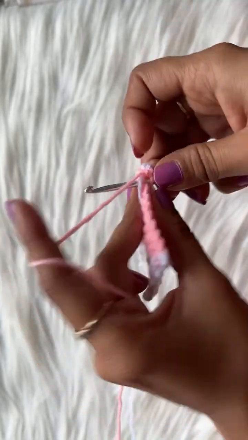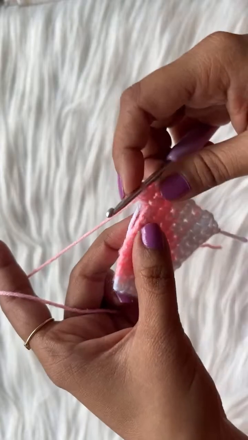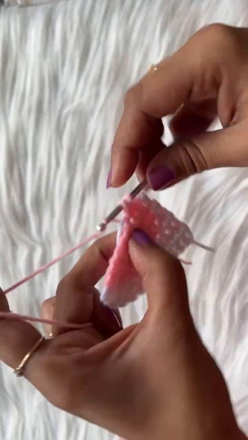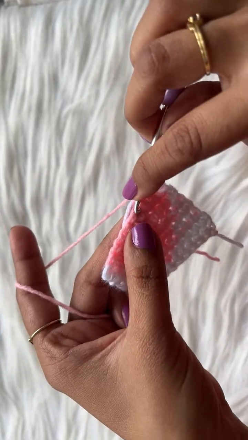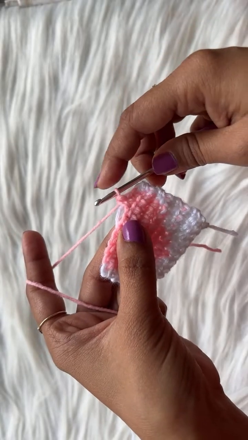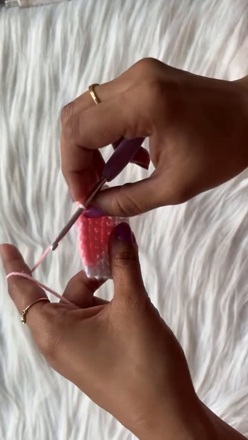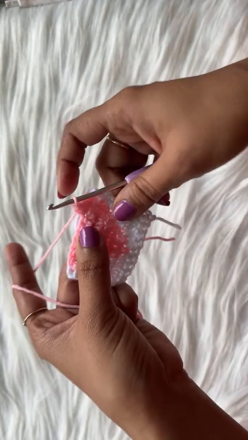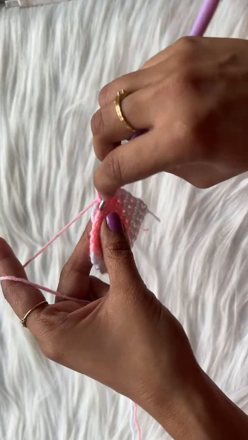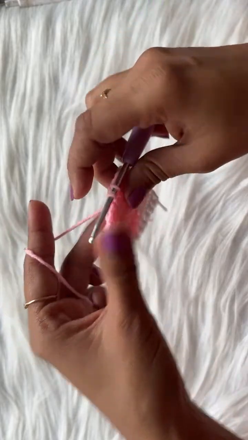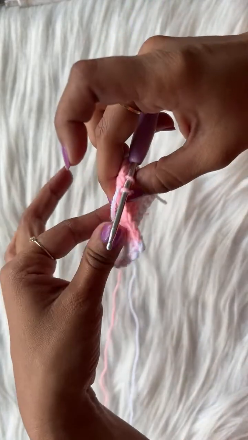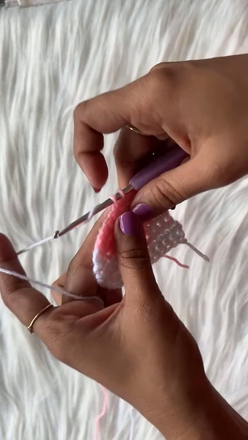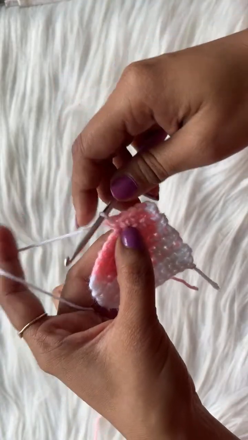So 1, 2, 3, and the 4th one we will be doing a color change. So guys, if you are just a beginner in this graph gun, just observe the video and then do after that. Insert your hook in the next stitch, pull the yarn, drop the pink one, pull up the white one, yarn over and pull it through both the loops.